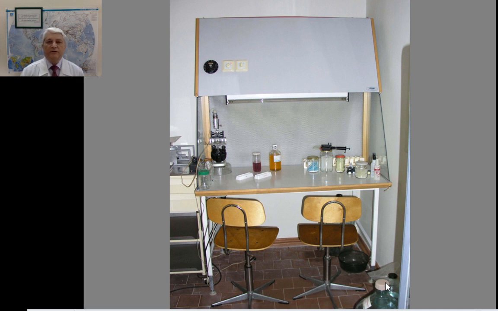The secret of this table is that there is a very strong ventilator that moves the air stream through special filters, and finally when the scientist is sitting here, the sterile air is coming to his face, and as a result there is no contamination of sterile medium, sterile cell cultures by different bacteria which can come from the scientist.